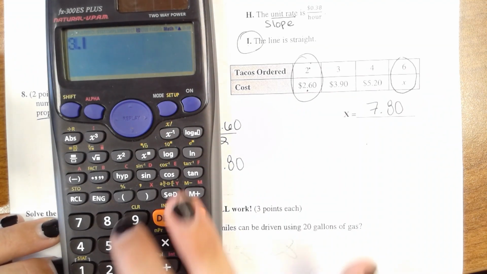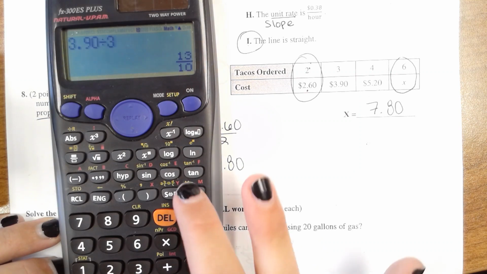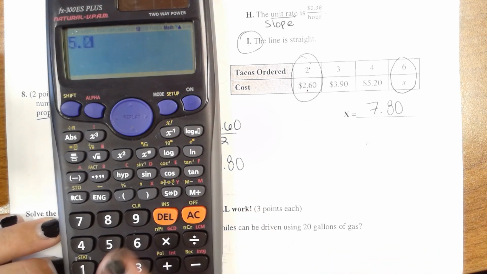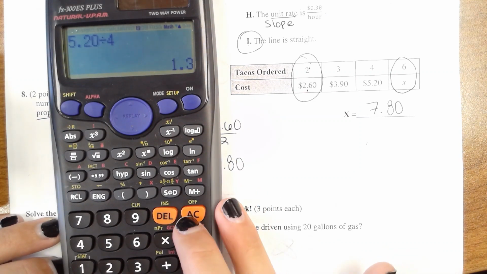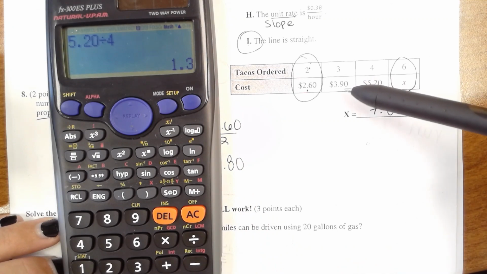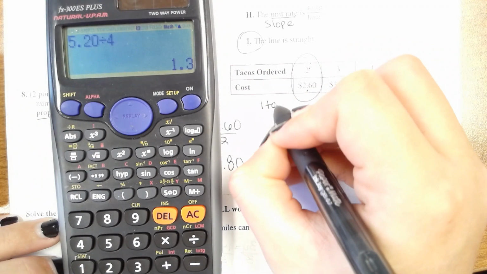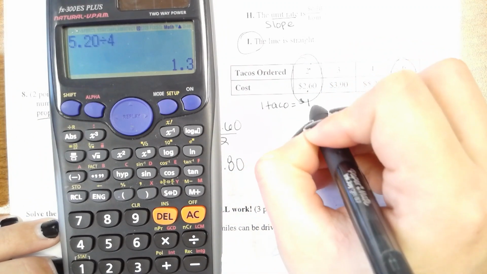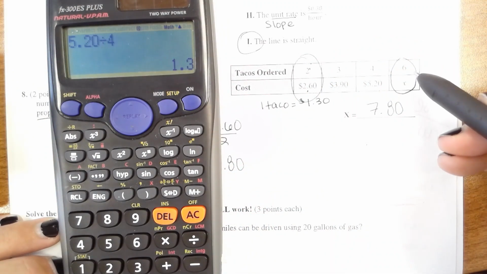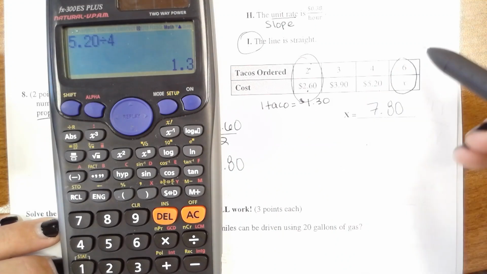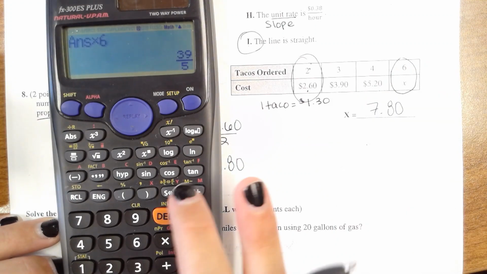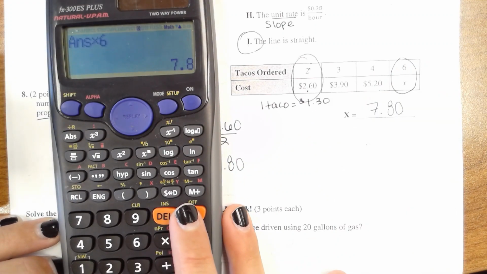So 390 divided by 3 is $1.30, and 520 divided by 4 is $1.30. So if you know that the unit rate is $1.30, which means that one taco equals $1.30, to figure out how much 6 tacos cost, just take $1.30 times 6, and notice how you get that $7.80 again.